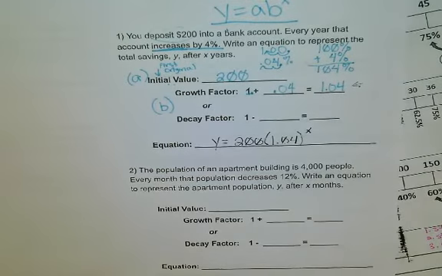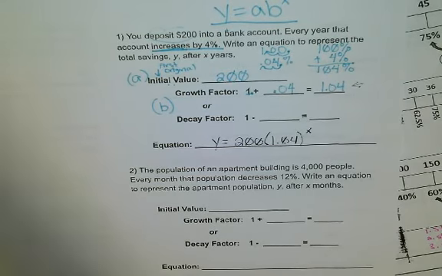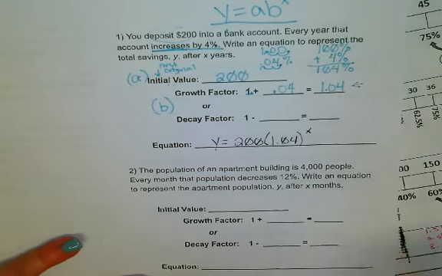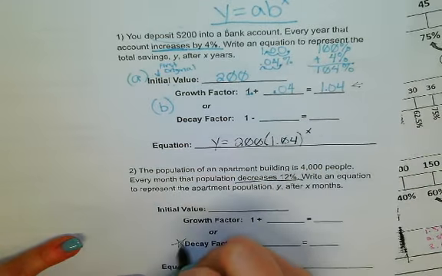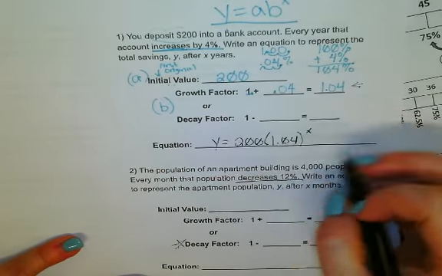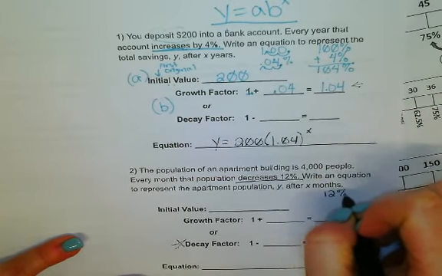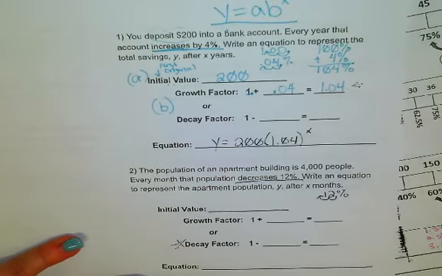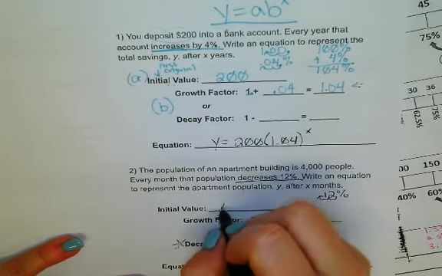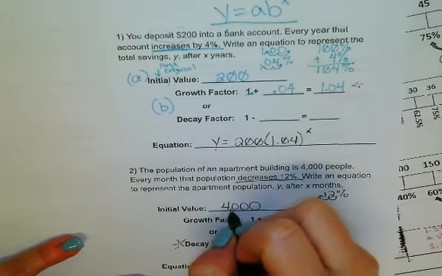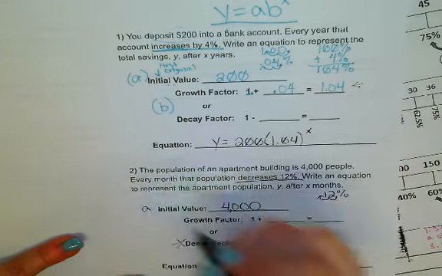So I want you to hit pause and try number 2. I'm going to give you 2 minutes on this. Okay, so the population of an apartment building is 4,000 people. Every month that population decreases by 12%, so it looks like it's going to be decay. 12% needs to be changed to a decimal, so we're going to move it 2 places to the left, and we're going to be subtracting it from our whole amount of people. Our whole amount of people initially is 4,000 people. That's our A.